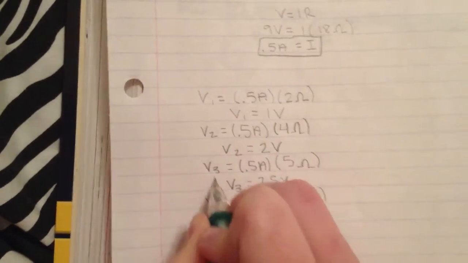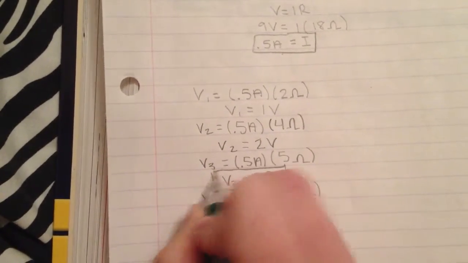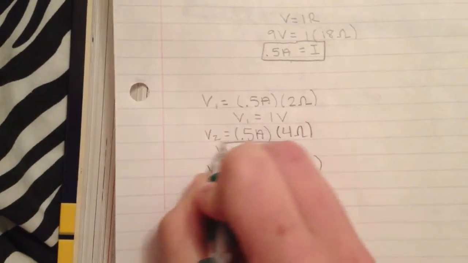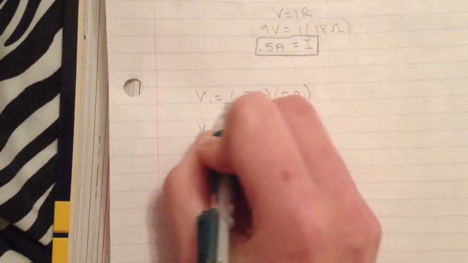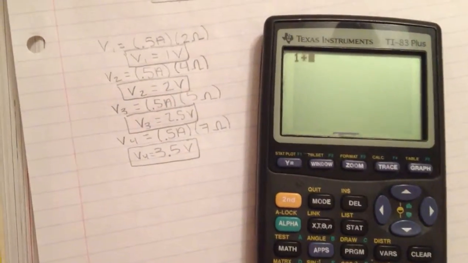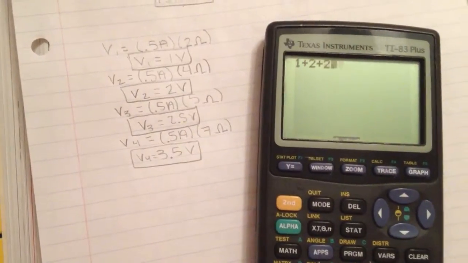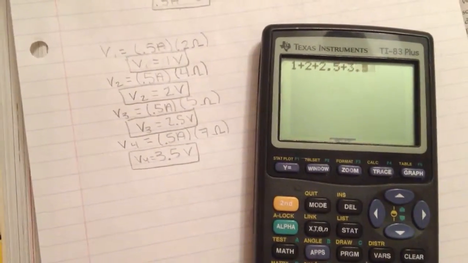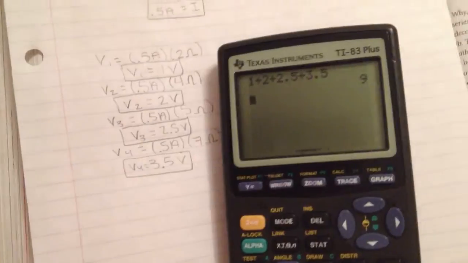So if you would like, we can double check and make sure our calculations are all correct. We do that by adding up all the volts that we just got, and they should equal 9 if we did everything correctly. And they do, and so we did everything correctly.